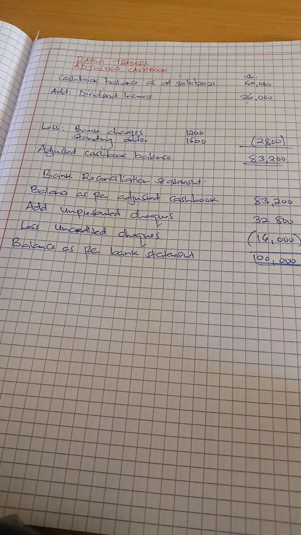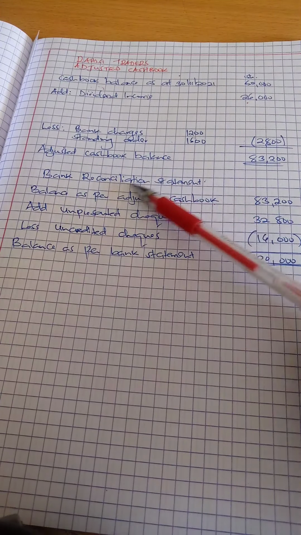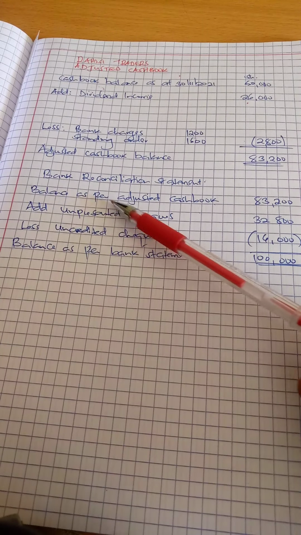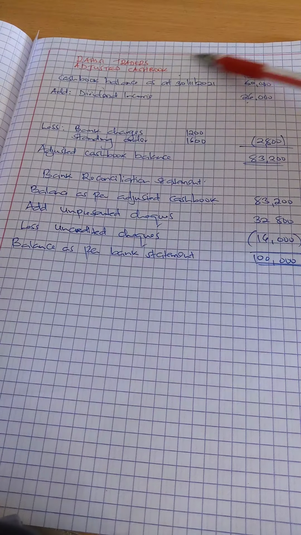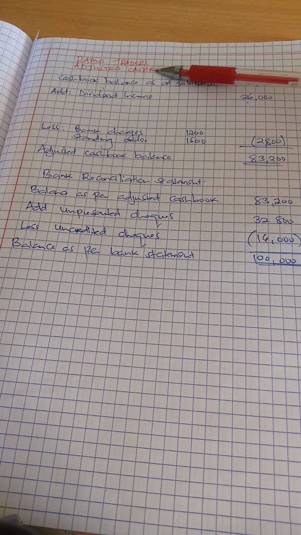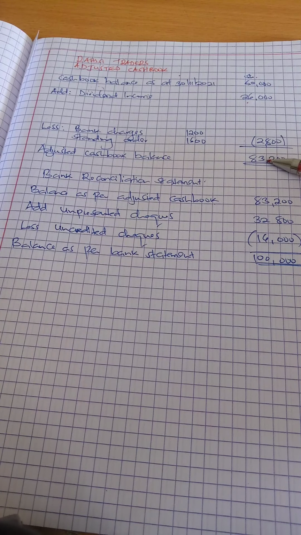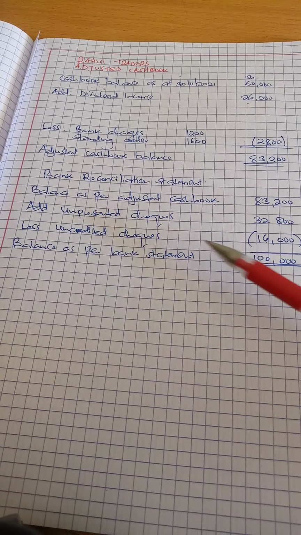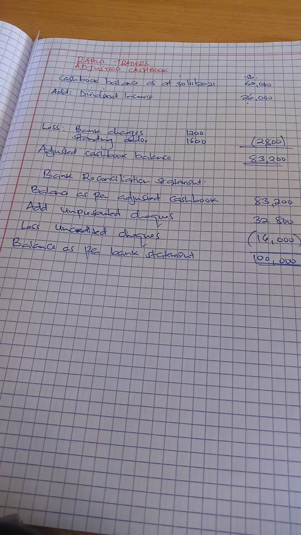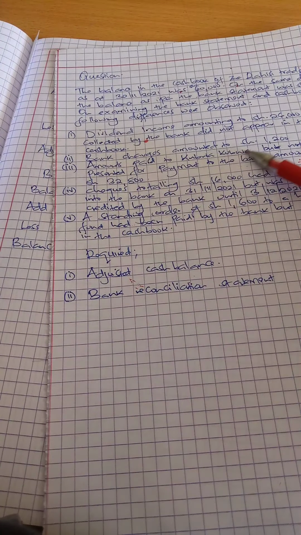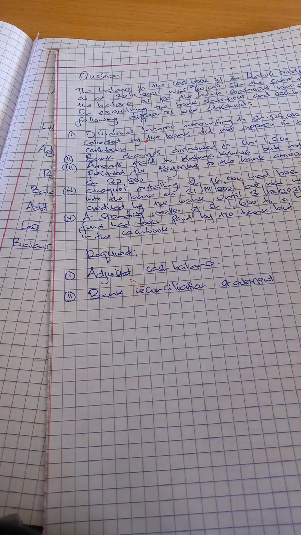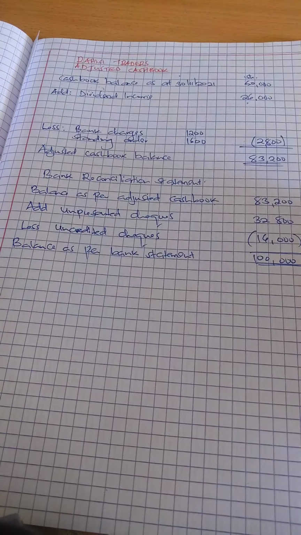So what you are supposed to do at this point is prepare the bank reconciliation statement. You start with the balance as per adjusted cash book, which is 83,200. Then you add the unpresented checks. For the unpresented checks, here it is. We have unpresented checks, amounts paid to Kubwa Kubwa, not presented for payment to the bank, amounting to 32,800, and this is what we have here.